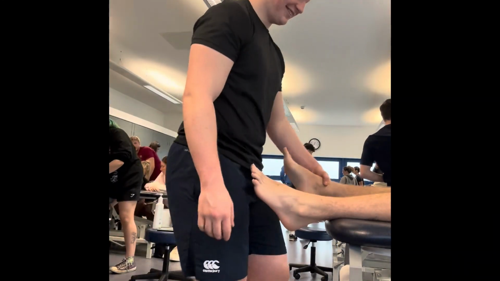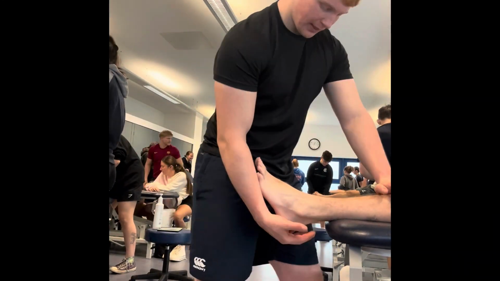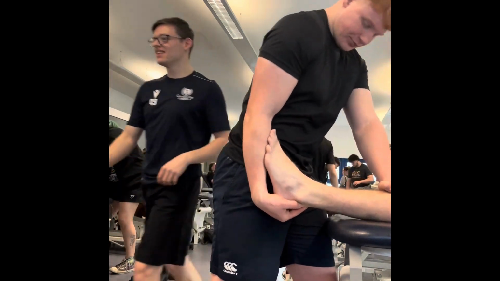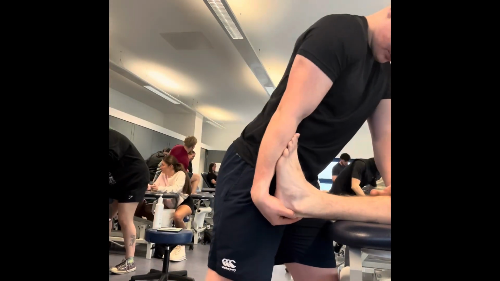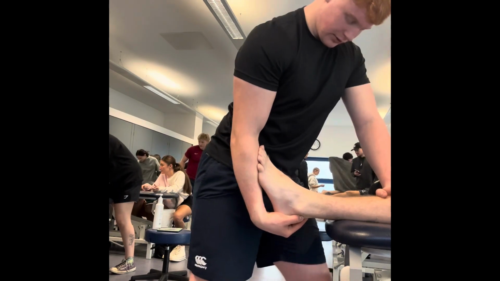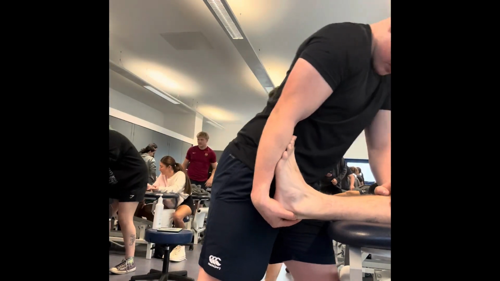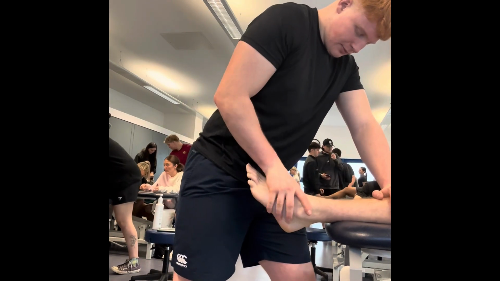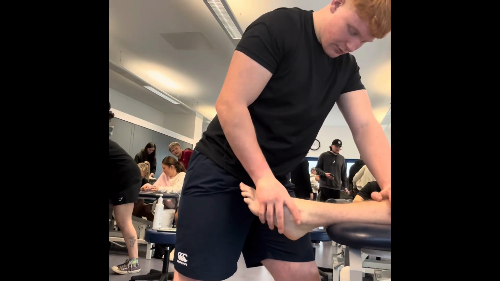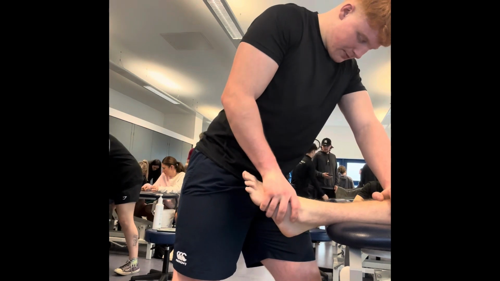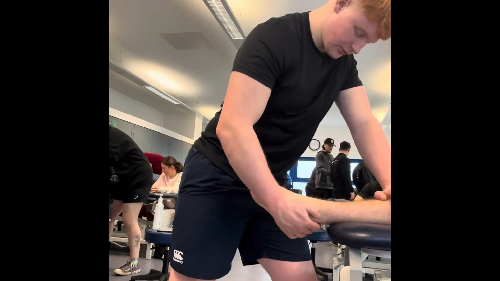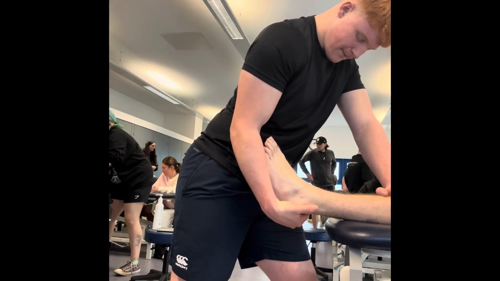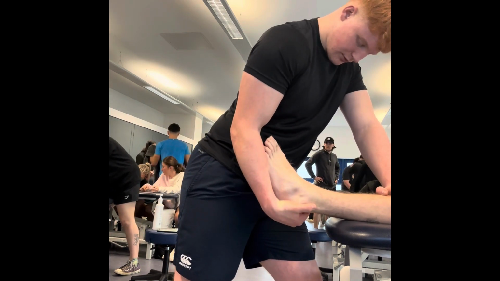This demonstrates passive movements at the ankle and subtalar joint. Firstly in the video, dorsiflexion is seen, followed by plantar flexion. Then, inversion of the subtalar joint, followed by eversion.